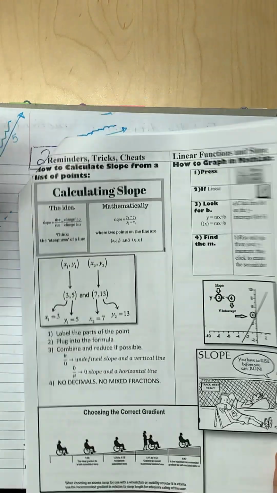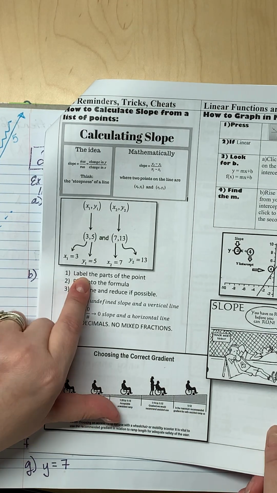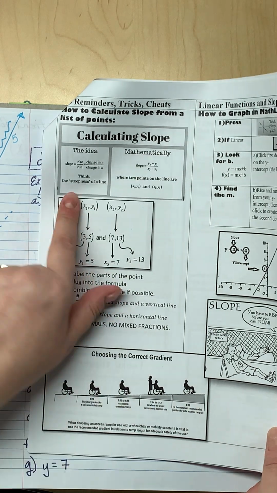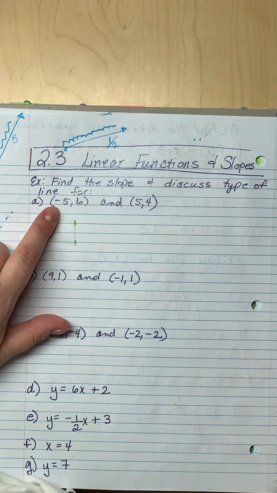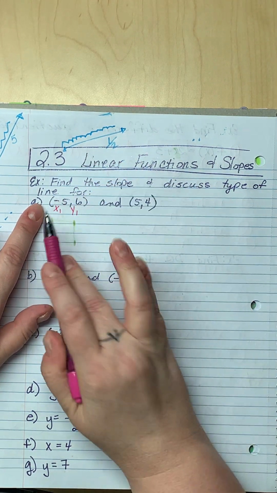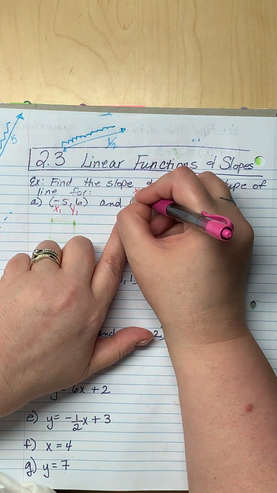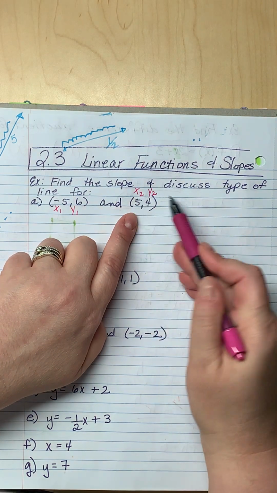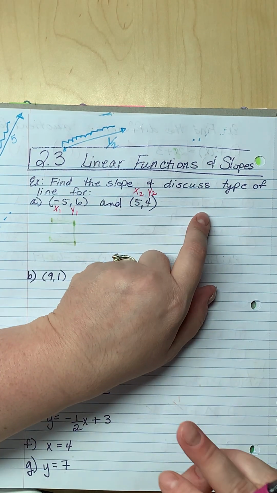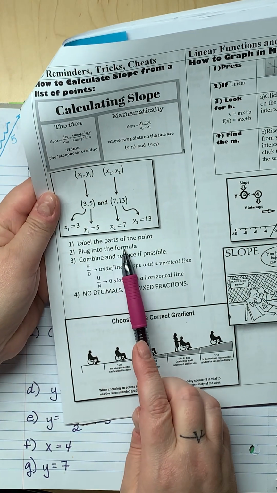Okay, so our how-to steps say calculating slope. Your first step is to label the parts of the point, and it told you here in this little picture how to. So this -5, 6 is x1, y1, because it's xy and it came from the first point. This second one is x2, y2, because it's xy and it came from the second point. If I had a third point, it'd be x3, y3.